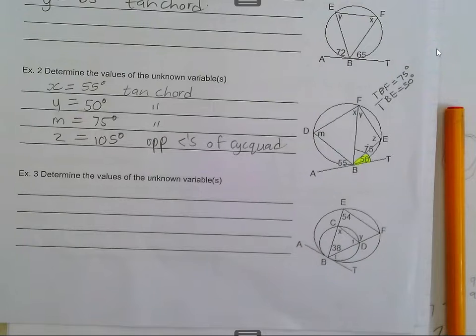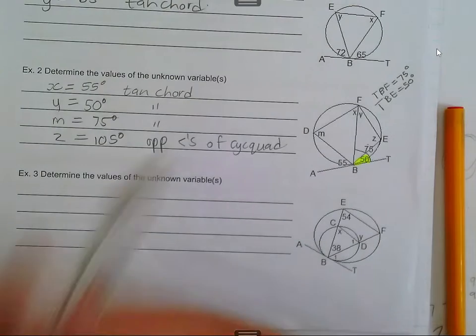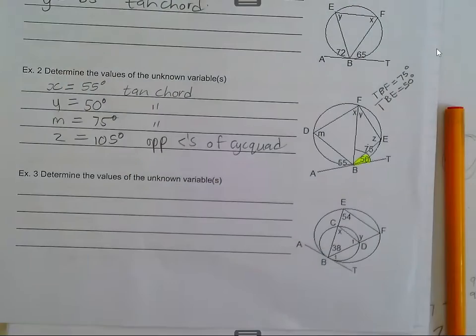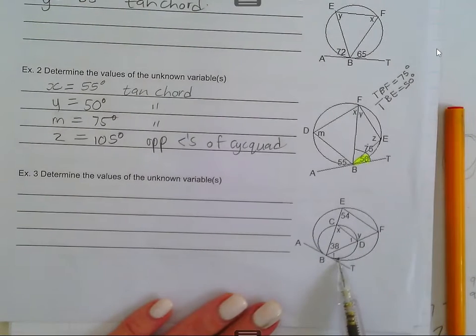Okay. Let's look. The first one we want to find is x. Oh, there are two. We want to find x and we want to find y. So remember, sometimes you're going to have to find another angle that wasn't asked. So what did you guys do to find x at example 3? Moana. Which one is it? Okay, that one, B1 there.